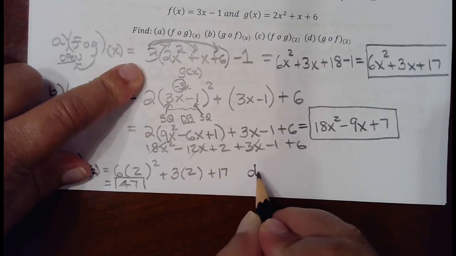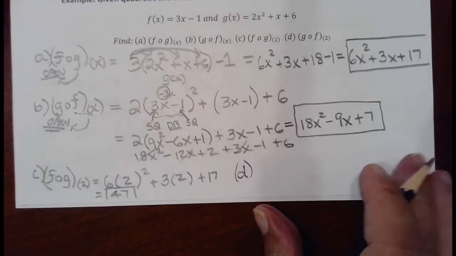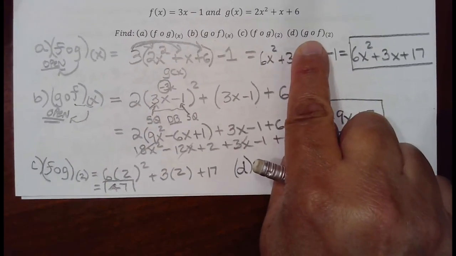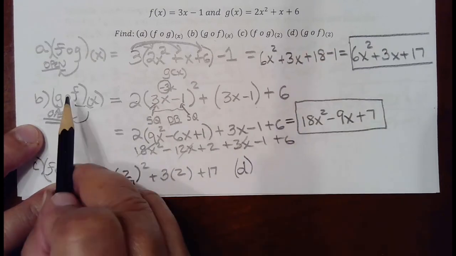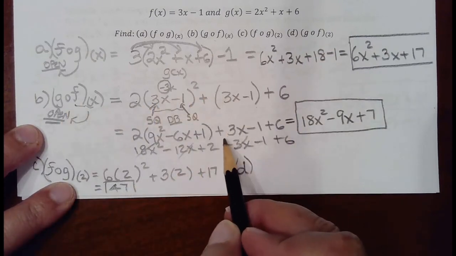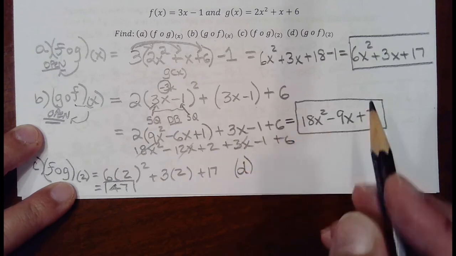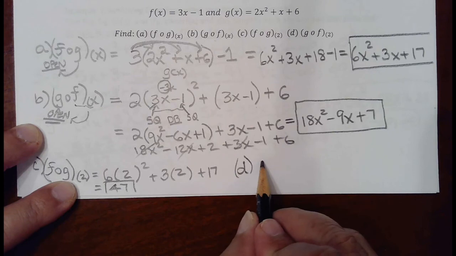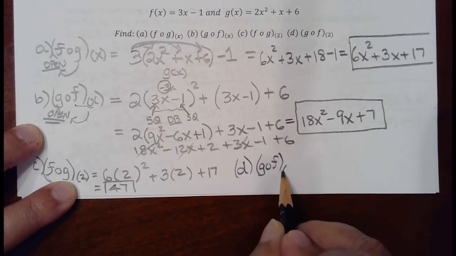We're evaluating at 2 once again, and we can put that in our calculator. So that's going to be 18 times 2 squared minus an 18 right in the middle there, and then plus 7. And that turns out to be 61. That completes section 2.6.